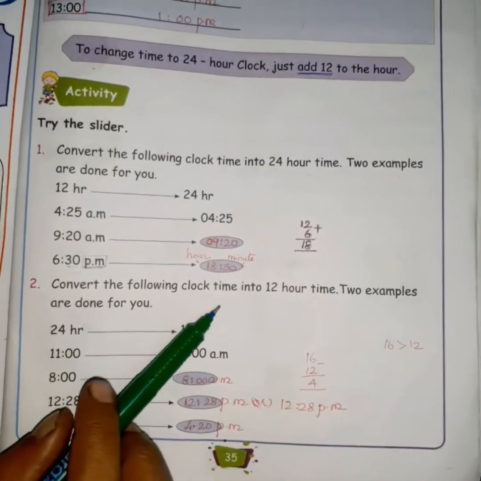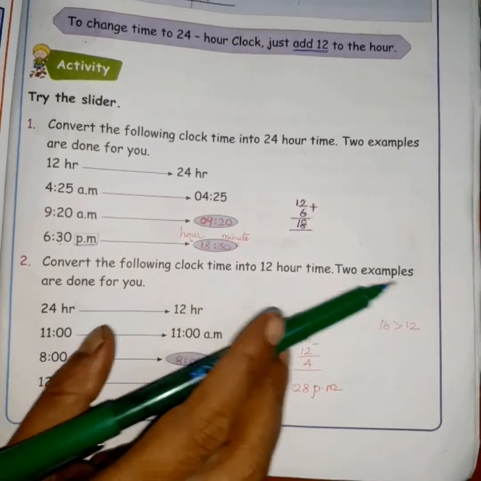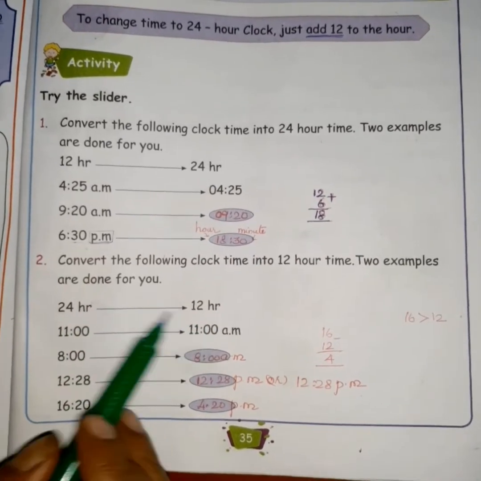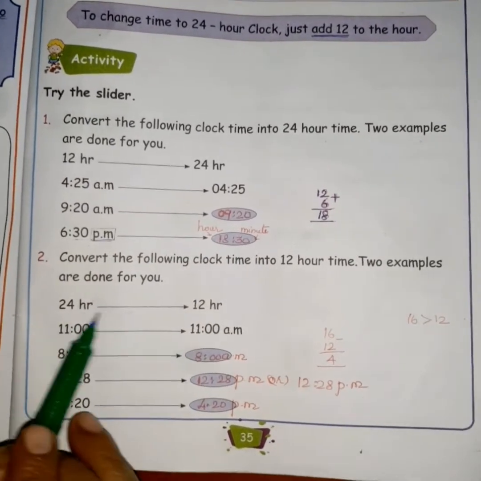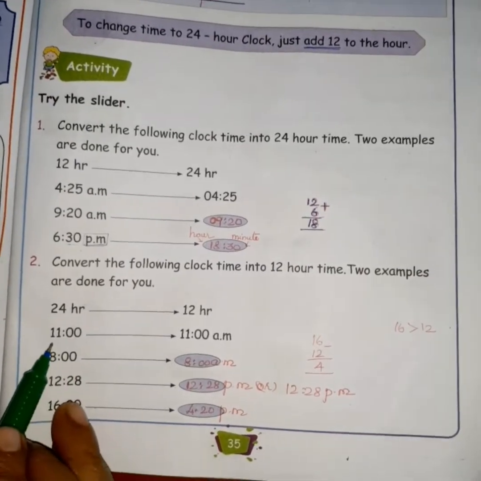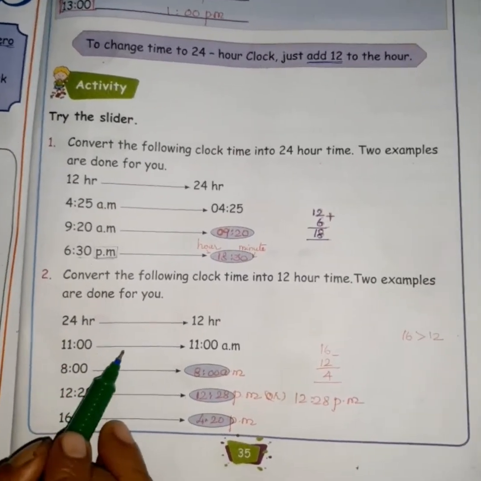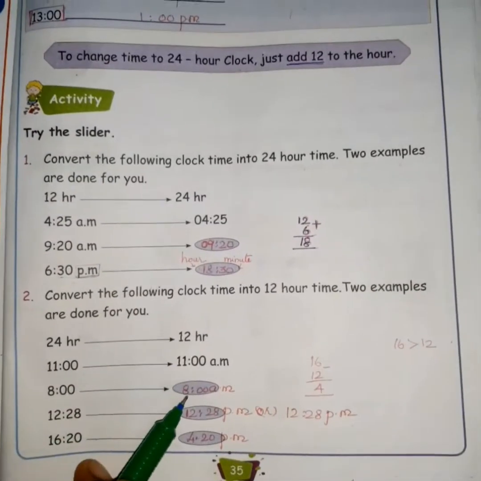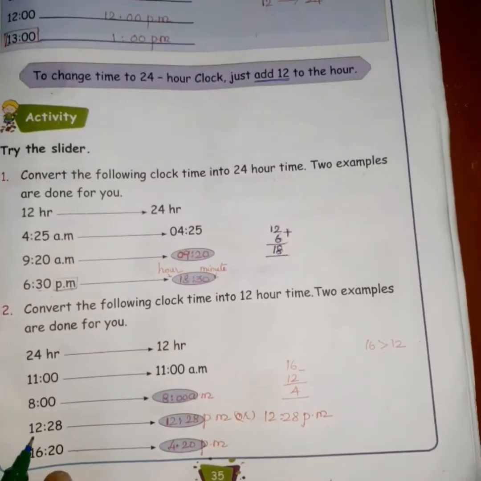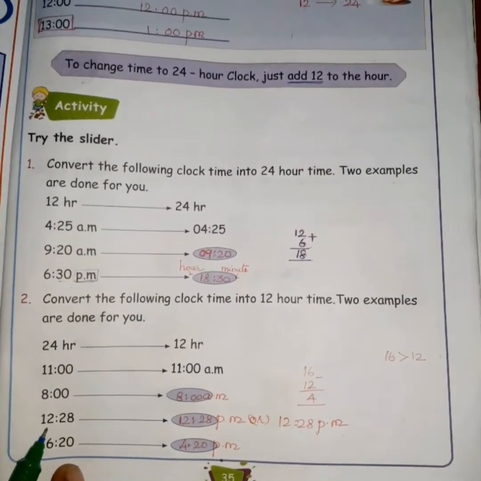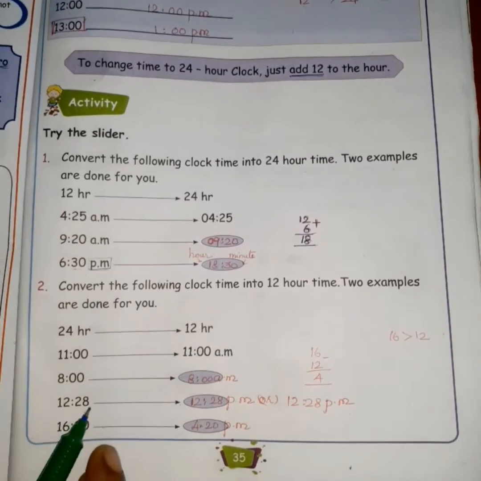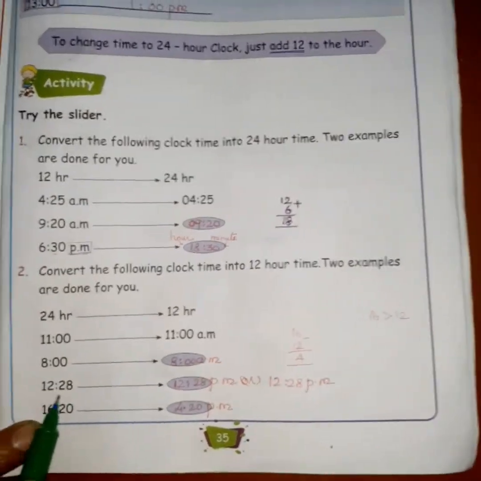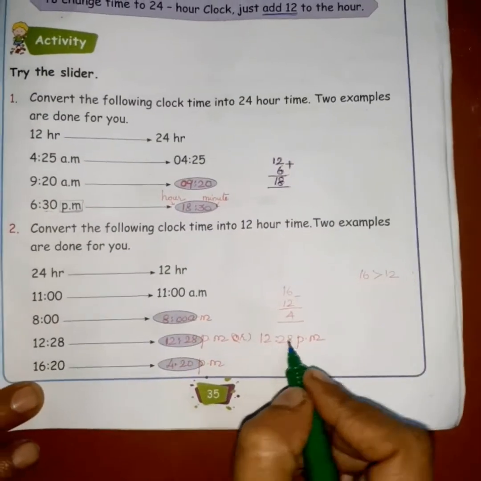Convert the following clock times into 12-hour time. Two examples are done for you. 24 hour is converted to 12 hour. 24 minus 12 is equal to 12. Then 11 hour does not change, so 11 AM. Then 8 does not change, so 8 AM. Here, 12:28. It is very important. How do you write it? Consider whether it is PM or AM. So 12:28 PM or 12:28 AM.